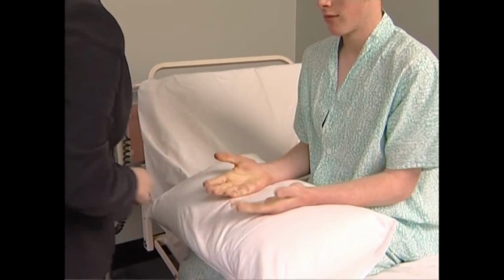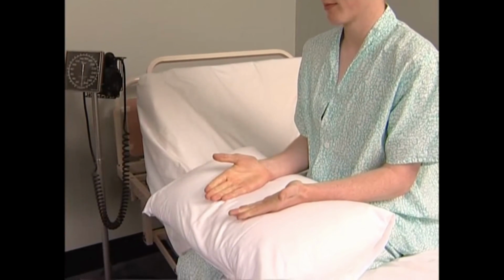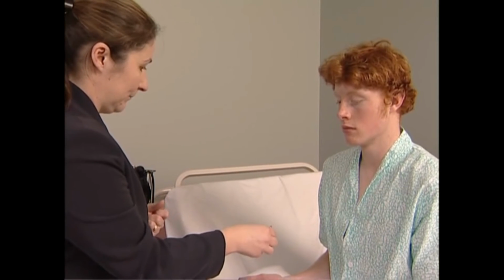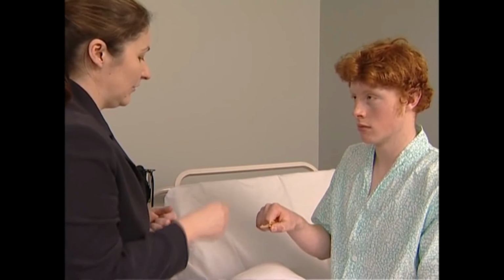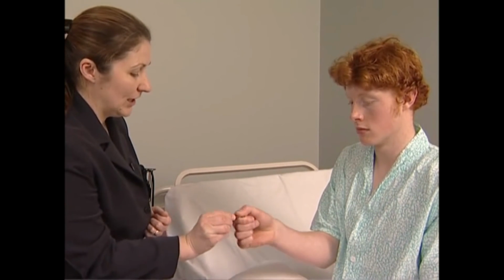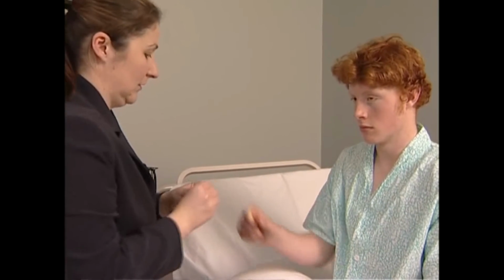Very good. Okay. Key grip is the grip with which a key is held between the pulps of the thumb and forefinger. Take the key in your hand that you would normally use and take it as if you're going to open the door. Pretend my fingers here are the lock in the door and turn it as hard as you can. Very good.